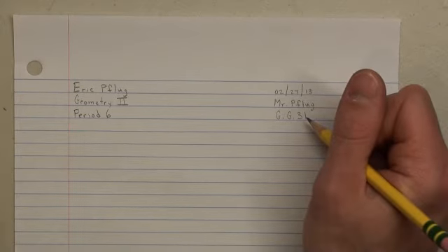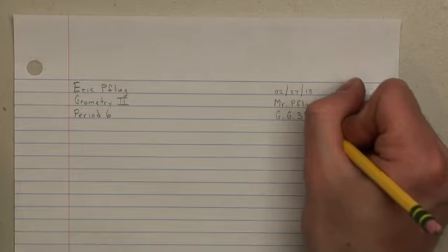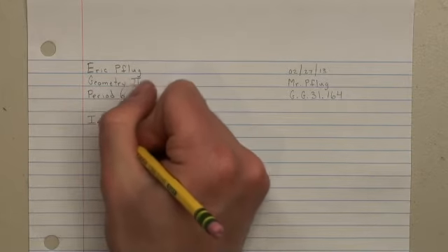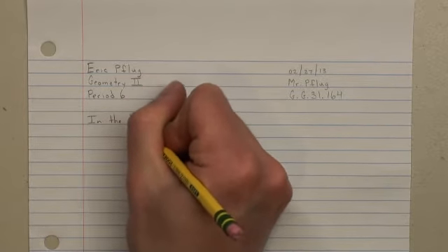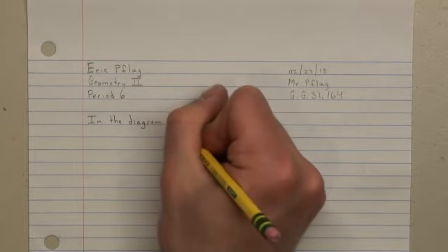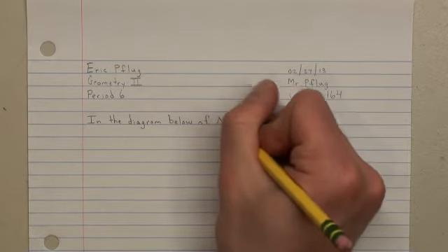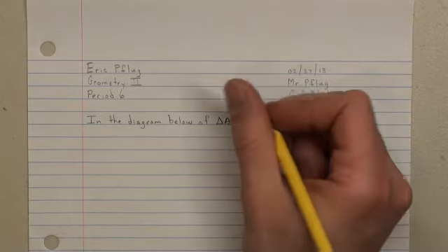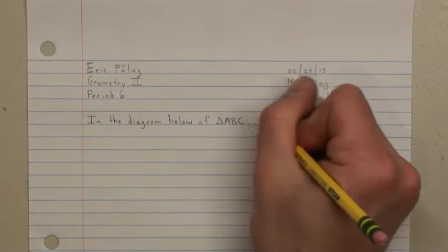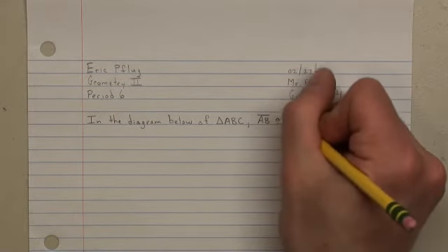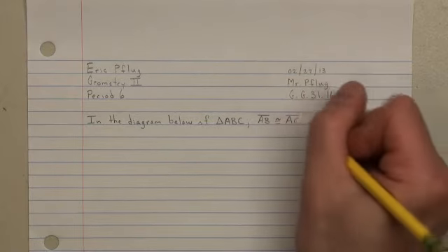Now we're on GG 31.164. Okay? So, we have in the diagram below of triangle ABC, segment AB is congruent to segment AC.